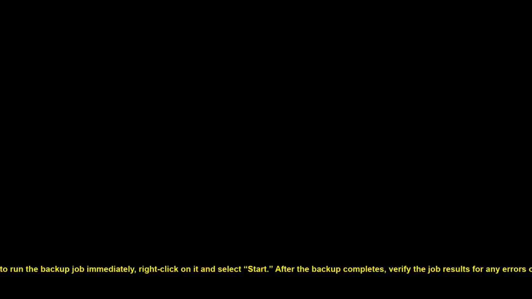You can monitor the job execution and status in the Jobs section of the console. If you need to run the backup job immediately, right-click on it and select Start. After the backup completes, verify the job result. For additional backups or settings, repeat the process as needed. You are now successfully backing up Hyper-V VMs using Veeam on your Windows VPS.